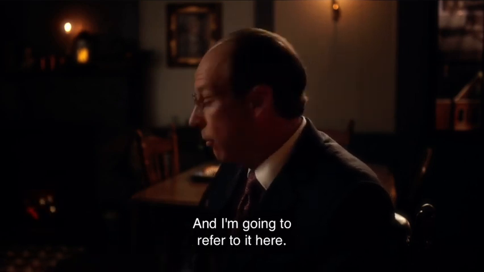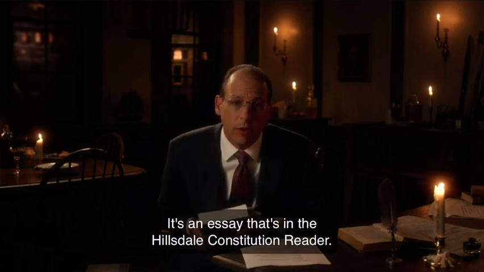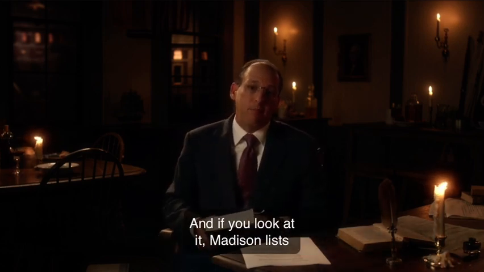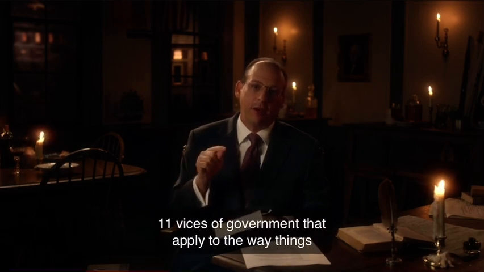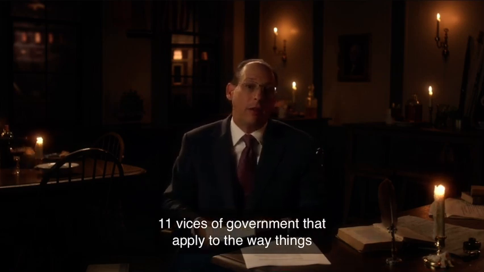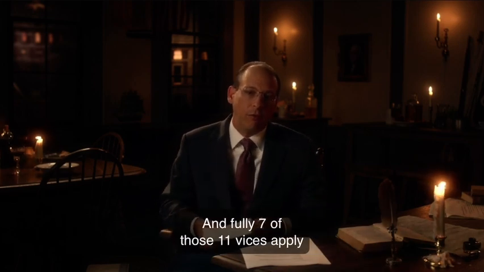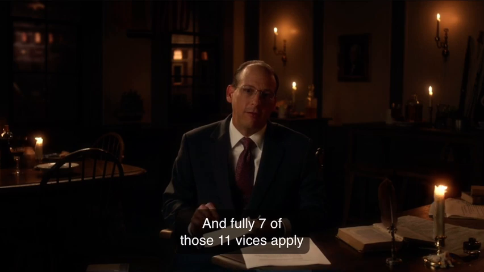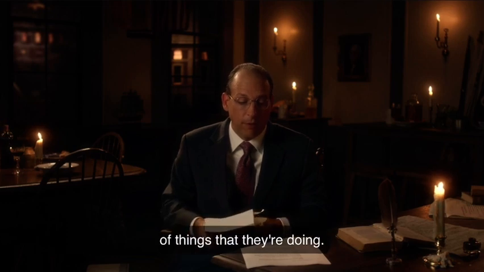And I'm going to refer to it here. It's an essay that's in the Hillsdale Constitution Reader, and if you look at it, Madison lists 11 vices of government that apply to the way things are going there in the 1780s, and fully 7 of those 11 vices apply to how state governments are run and the kinds of things that they're doing.